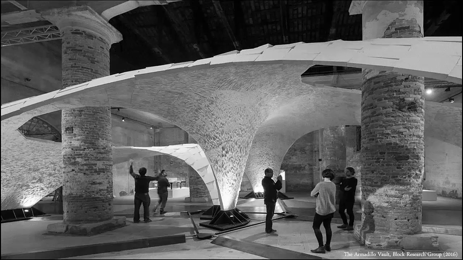So using this technique, you were able to make extremely efficient structural systems such as the Armadillo Vault. If you haven't seen it, please check it out. Well, you can't, because the Venice Biennale is over. But you're able to really exploit the structural performance and extremely minimize the use of material. This is the stone vault where all the stones are basically sitting side by side, without any adhesive in between, and they're all in compression.